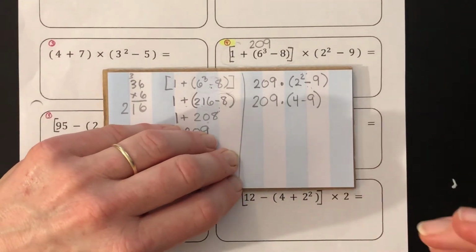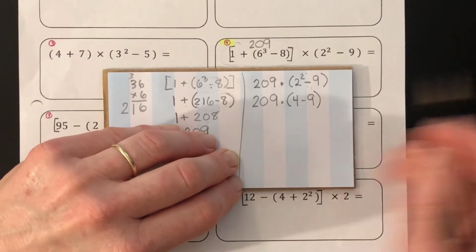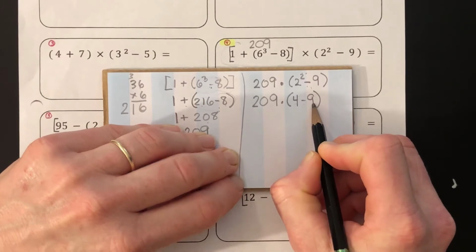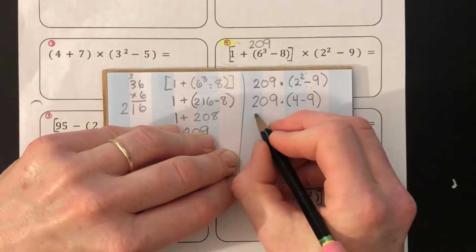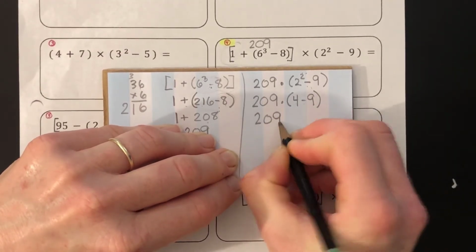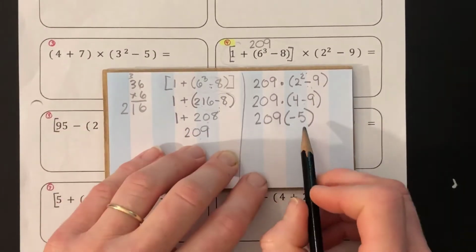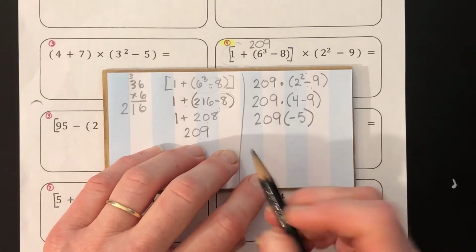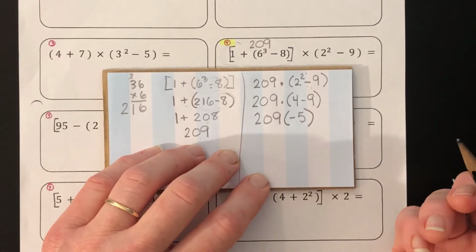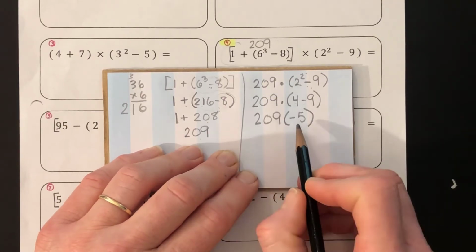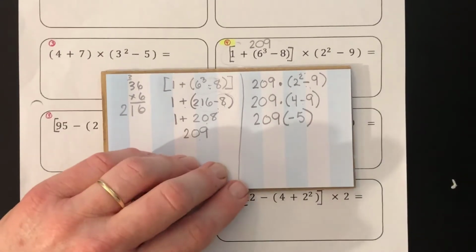It's going to be a negative. All right, so now let me perform that. 4 minus 9 is negative 5. So that gives me 209 times negative 5. I am putting my negative in parentheses because I always like to put my negative integers in parentheses when I'm doing algebra. 209 times negative 5. Yeah, I don't know that off the top of my head.